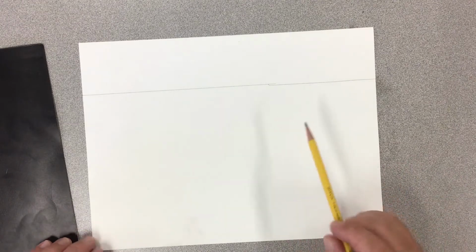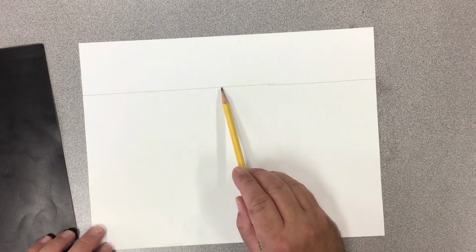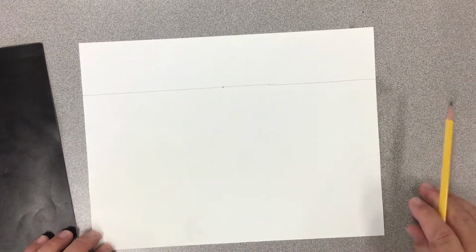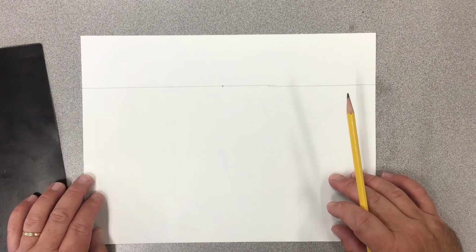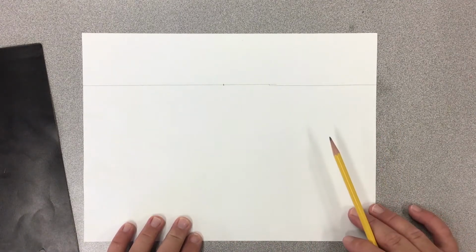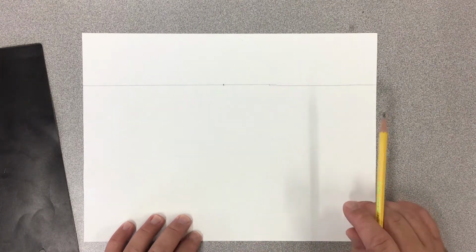And about the middle of the horizon line, I want to make a dot or a point. That dot or point is called the vanishing point. That is the point where all of our lines for linear perspective seem to disappear into that line.